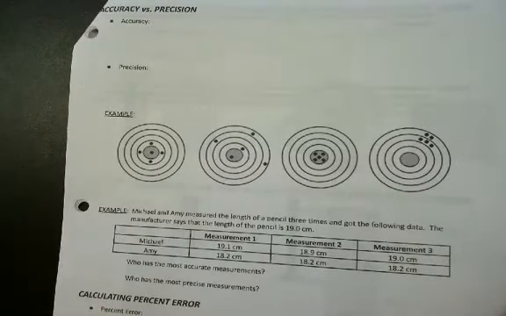Does anyone off the top of their head already know the difference between accuracy and precision? Yeah, tell me your name. Okay, and tell me the difference. So precision would be, even if you're not hitting the middle, you're still hitting them all in the same area. But accuracy is if you're not hitting them all together, but you're just hitting the middle. Yeah, great. That is a great explanation. So precision means that all of your data points are very close together, whereas accuracy means all of your data points are close to the true value.